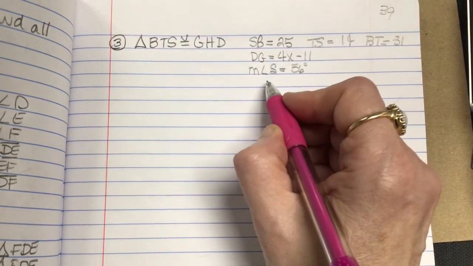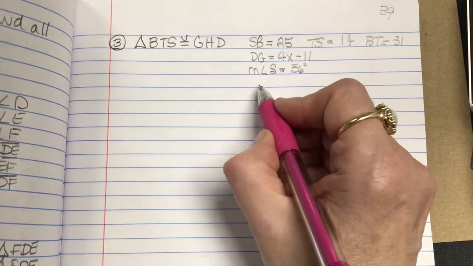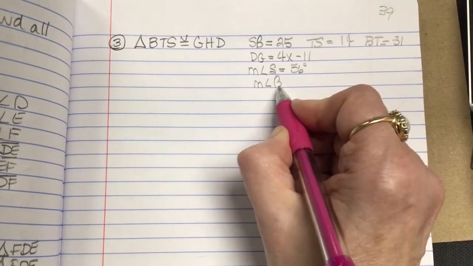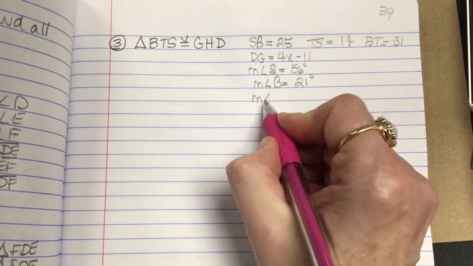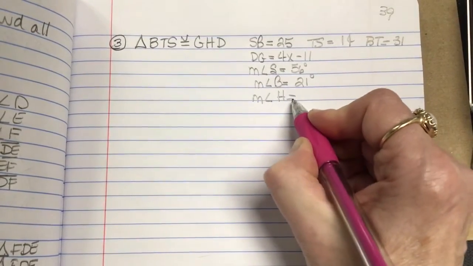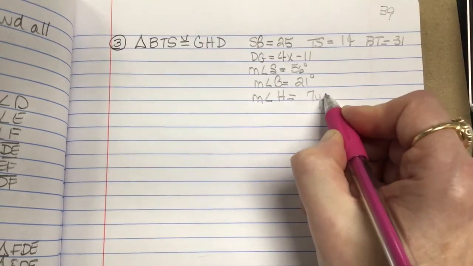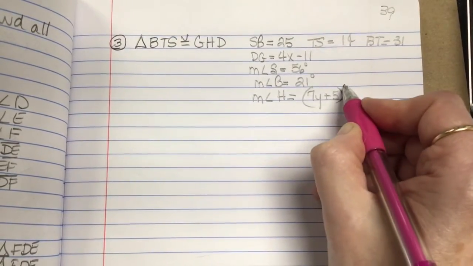Now I put a little curl to my S there. I just didn't want it to look like a 5. The measure of angle B is 21 degrees. And the measure of angle H is 7y plus 5 degrees.